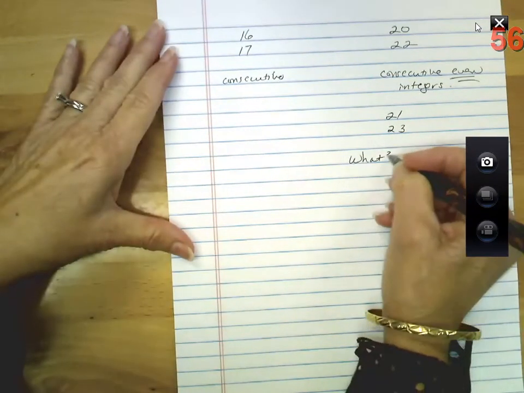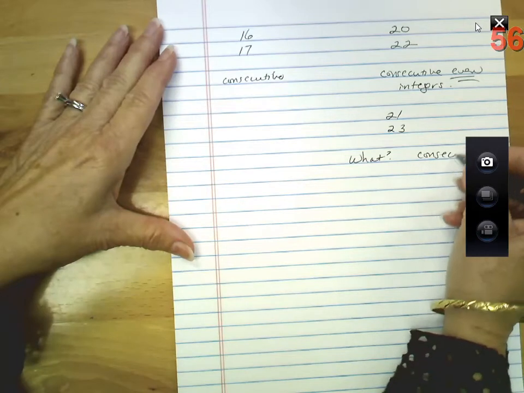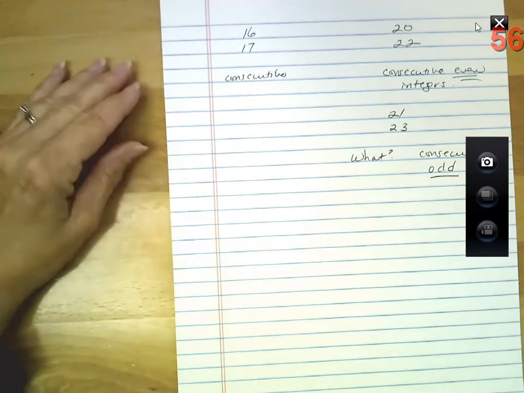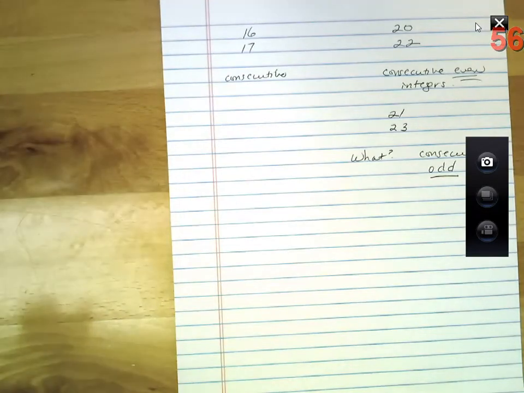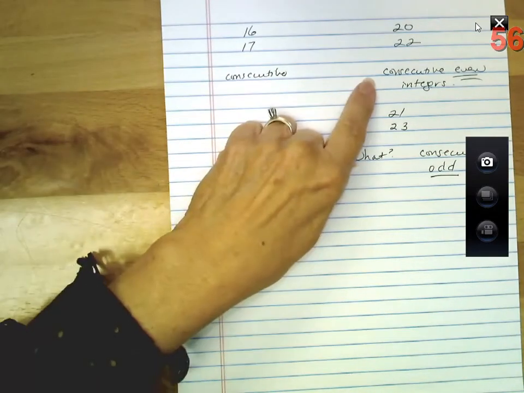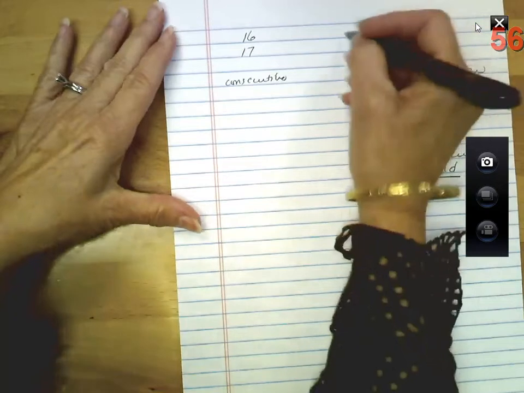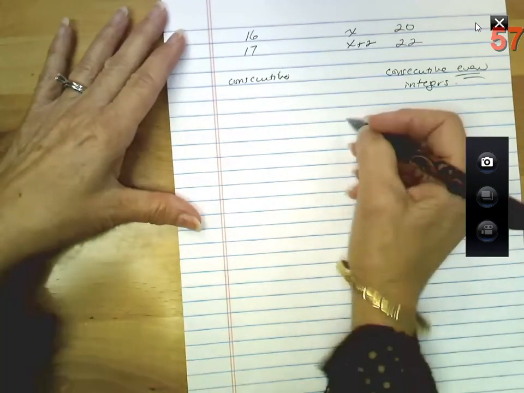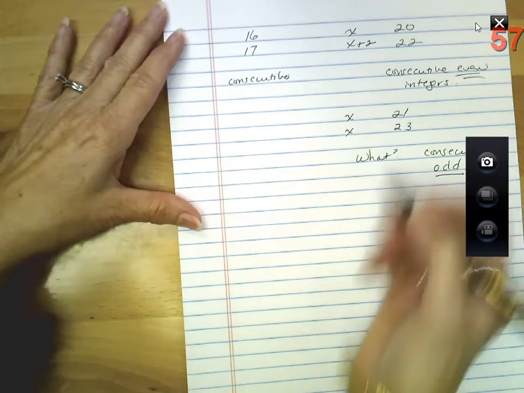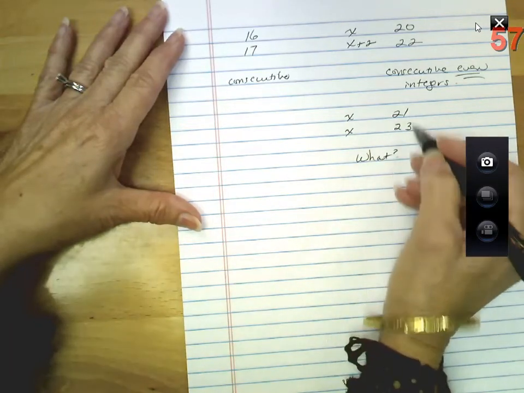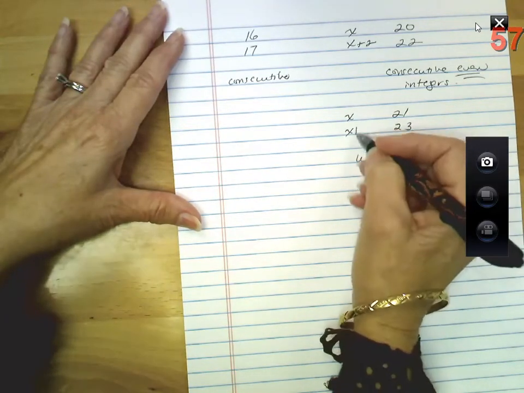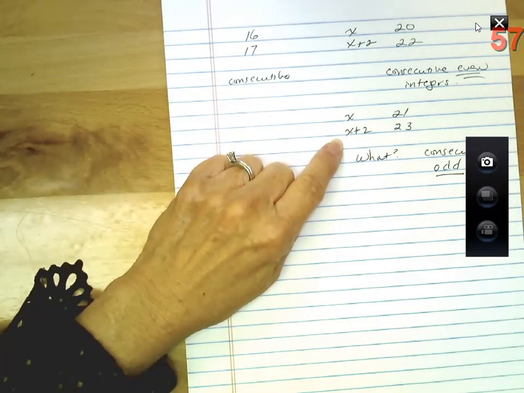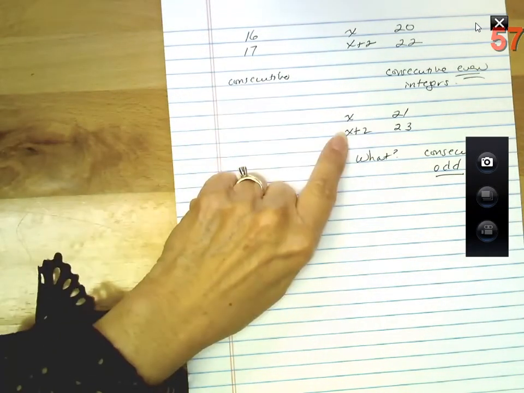Consecutive? Okay. All right, now, if you want to represent consecutive even, you have an x and an x plus 2. If you want to represent consecutive odd, you'd have an x. How much bigger is this one than that one? Okay. It looks like it would be an x plus 1, doesn't it? Okay, but it's not. You would still represent them the same way.